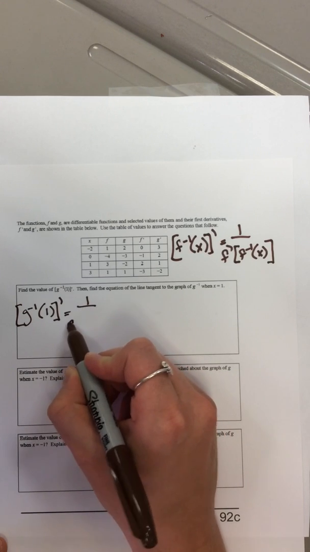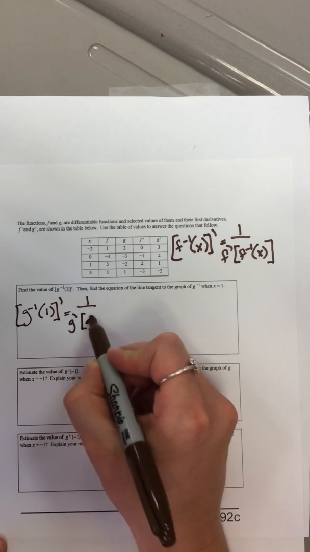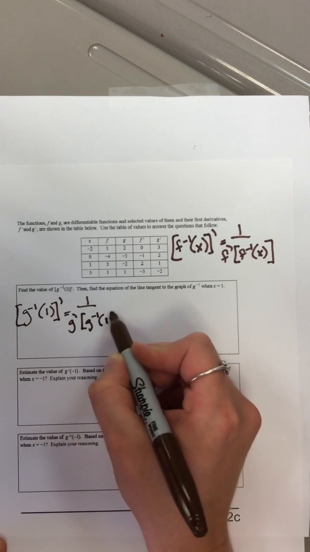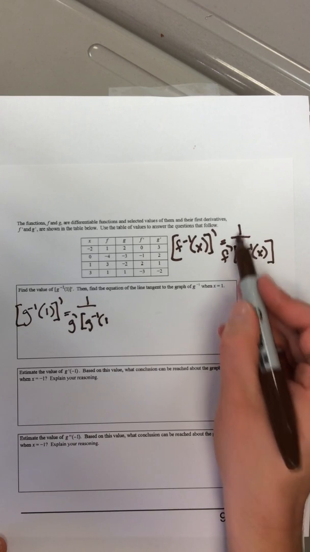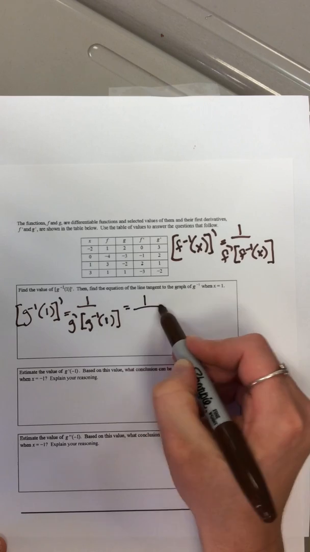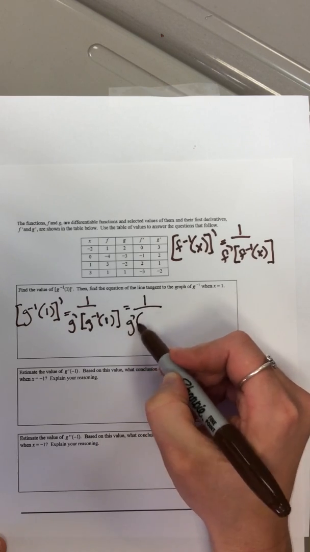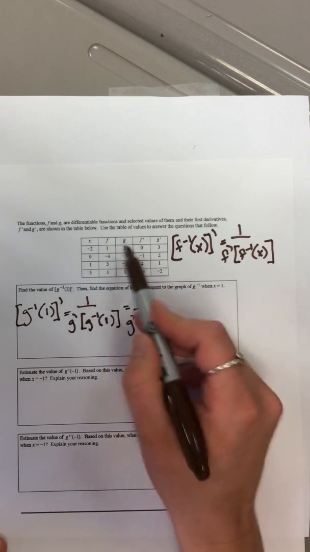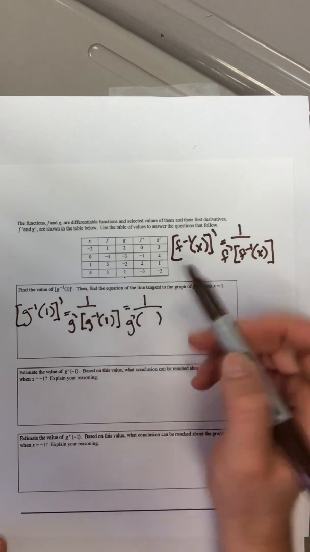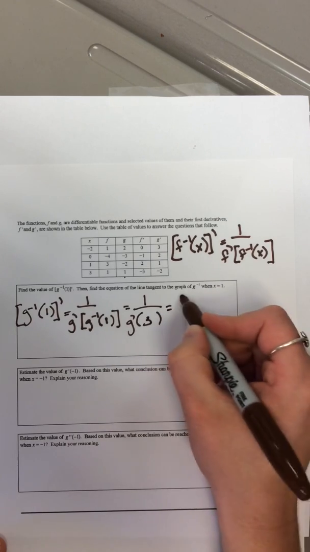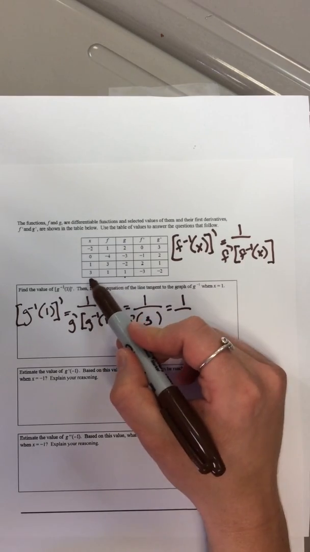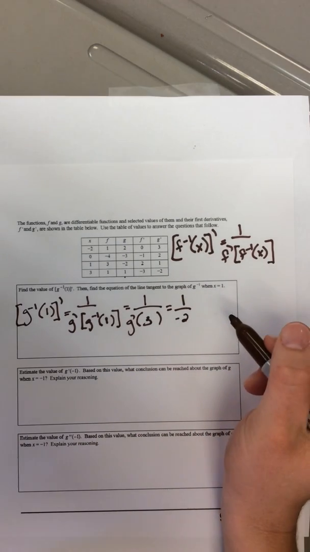And I would get 1 over g prime of g inverse of 1. So I'm using this, 1 over g prime of g inverse of 1. I'm working inside out, so g prime of g inverse of 1. See, there's no g inverse. So what I'm going to do is look for my y value of 1, and I can see that's my x value of 3. G prime of 3 is going to be negative 2.